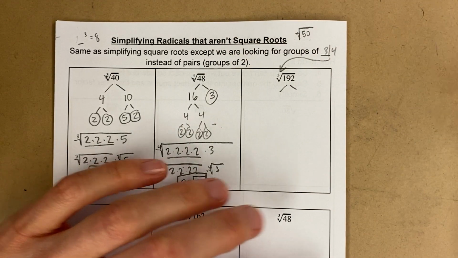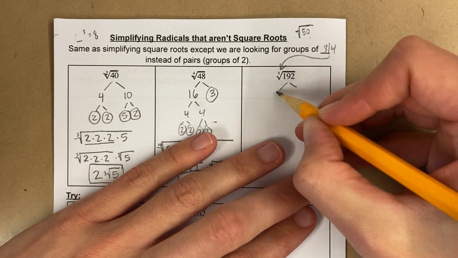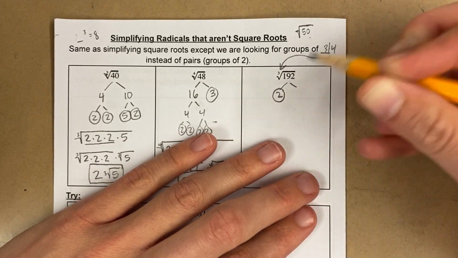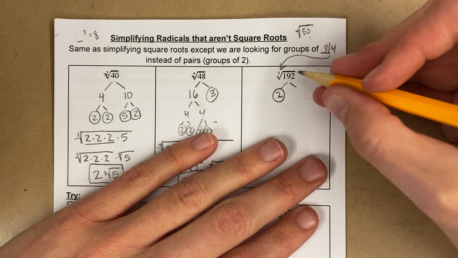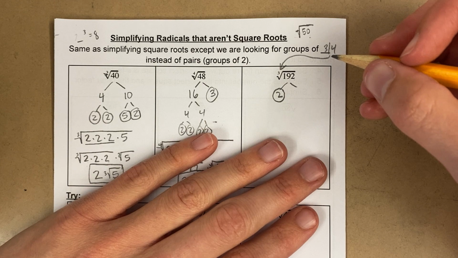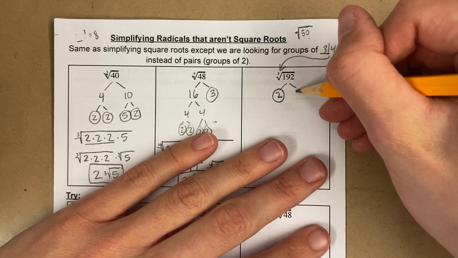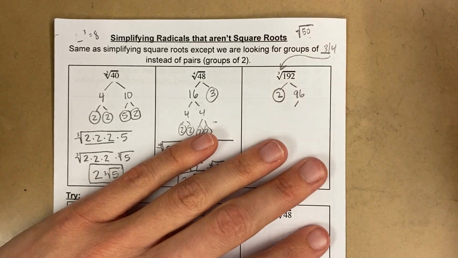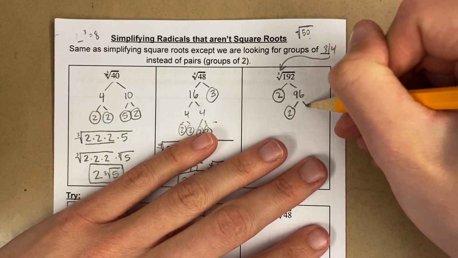Okay, here's a big number. I don't know the factors of 192. But what I do know is it's even, so I know it's divisible by 2. Let me just divide it by 2. I can even make a calculator if I need to. So this would be 2. Oh, brain fart. 96, and I don't know any factors of 96, but I know it's even, so I'm going to divide it by 2 again.